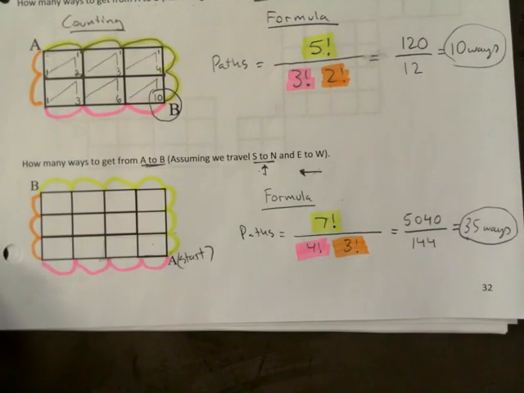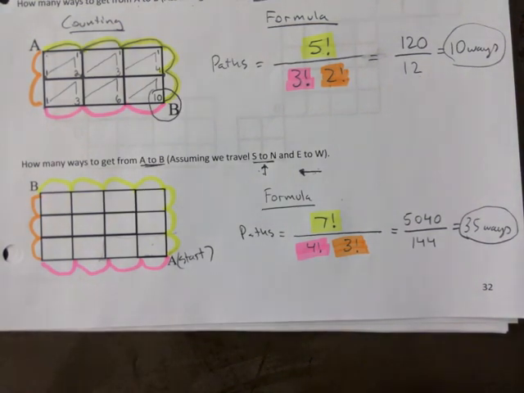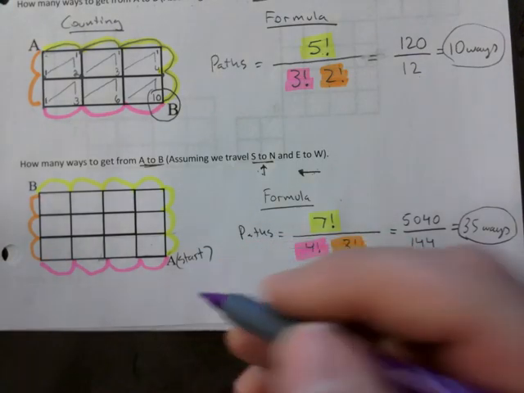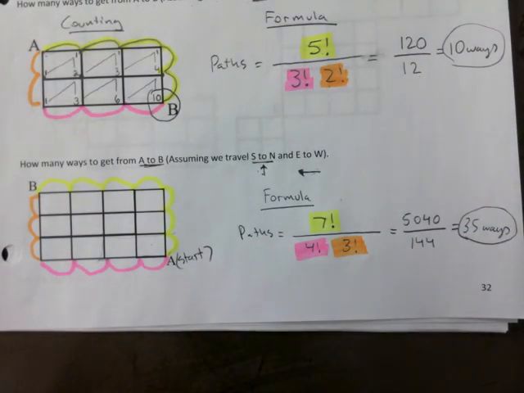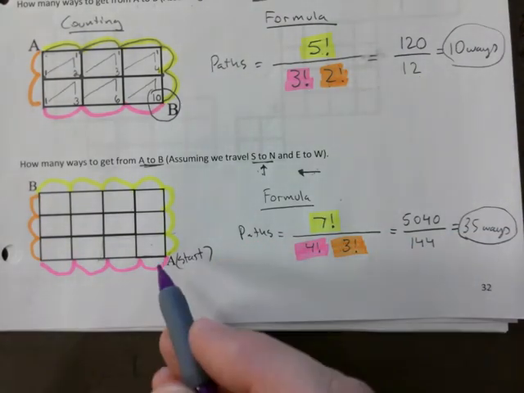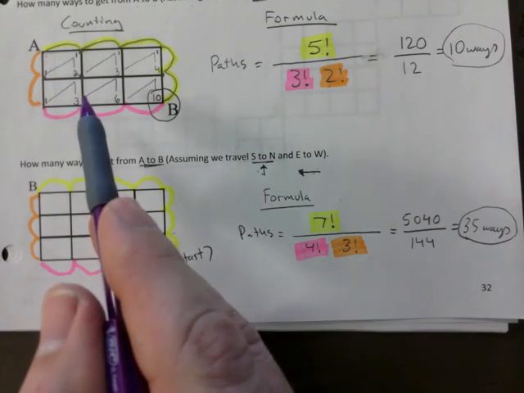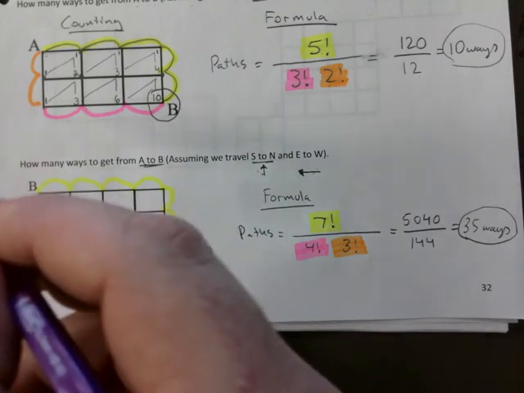There are 35 ways according to my formula. Let's verify that. I'll tell you the trick: some students don't like it once I show them this way, they want to keep it that way. They don't like to go the other way.